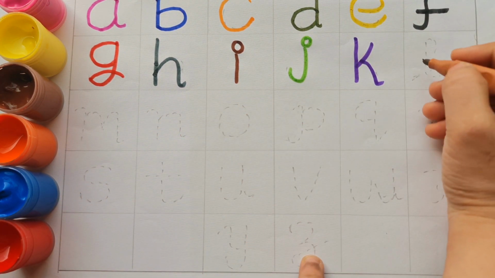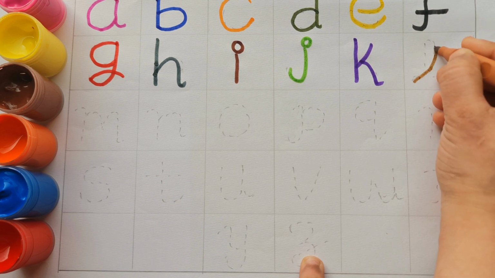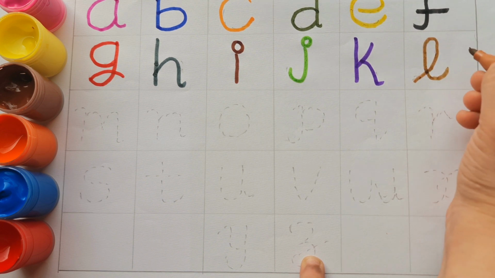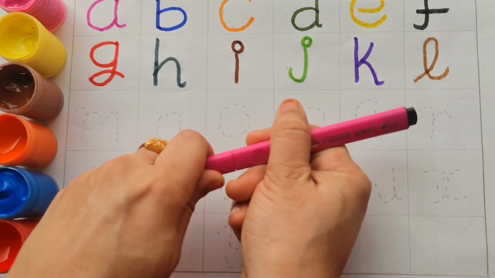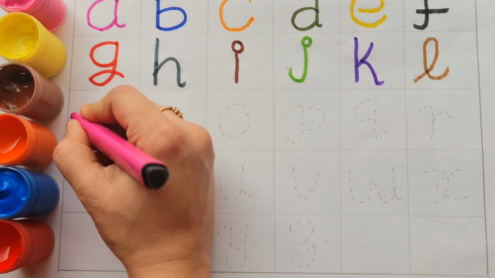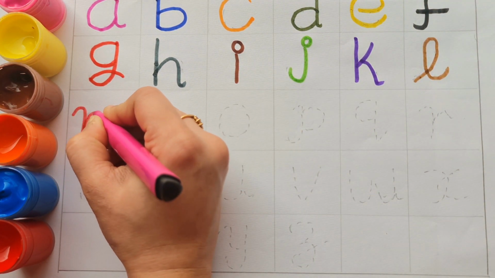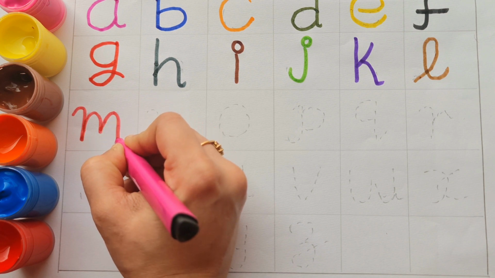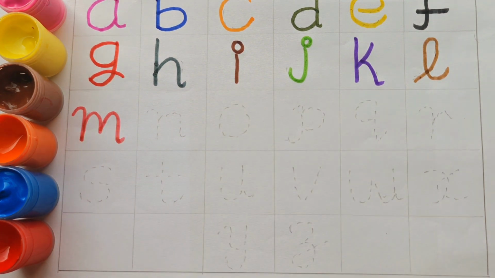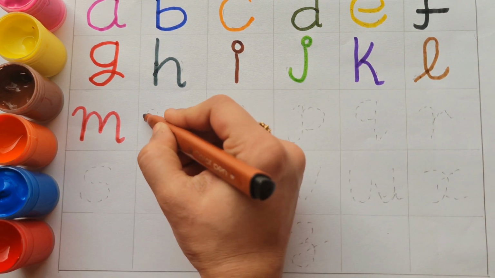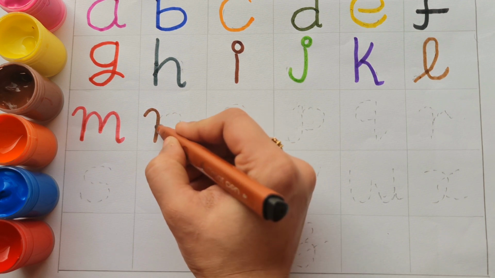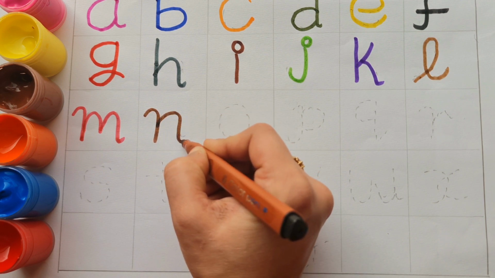Light brown color. L. L is for lemon. Pink color. M. M is for mango. Dark brown color. N. N is for nest.